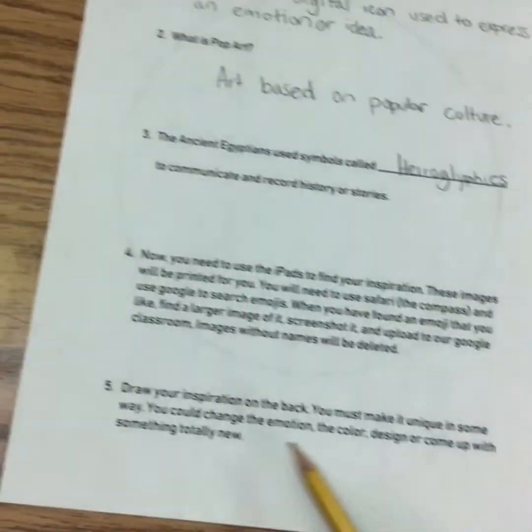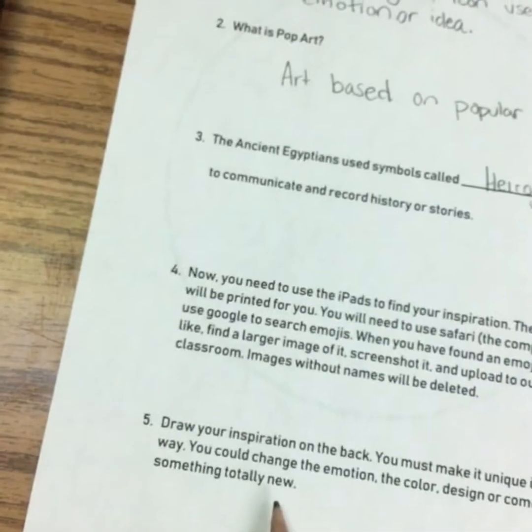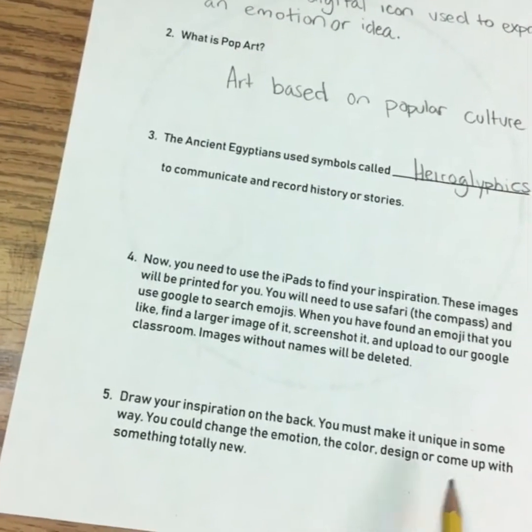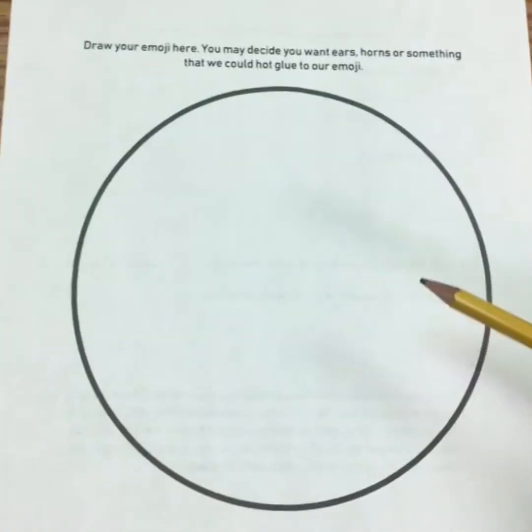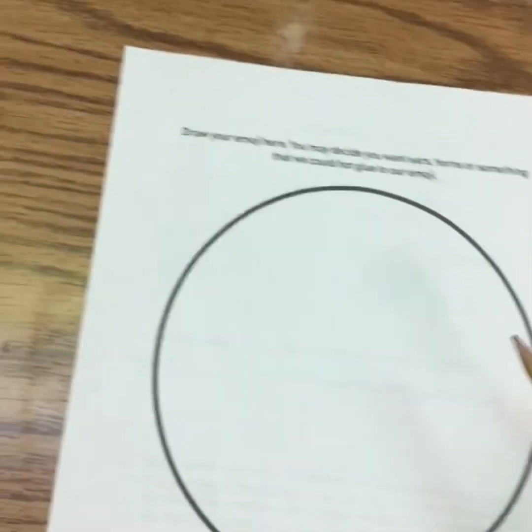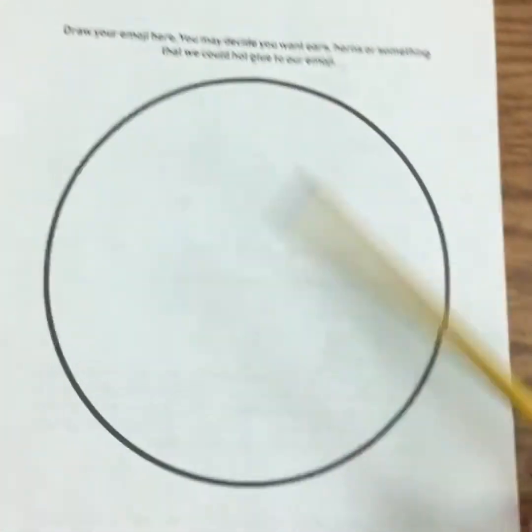And then the very last thing is I want you to draw your inspiration on the back. However, you must make it unique in some way. So you could change the emotion, the color, the design, or come up with something totally new. So in this circle, I did a kind of confused face. Maybe it's a confused face with hair or glasses. Just make one change to it.